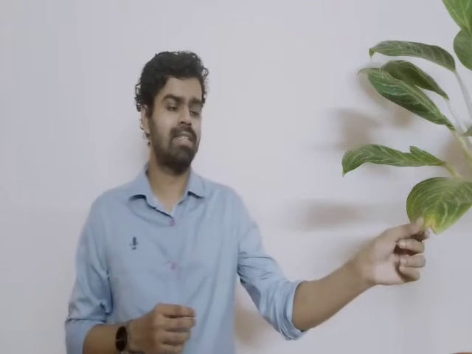Now, you guys can see a plant on the other side of the video. See, the healthy leaves are green in color, and the old leaf, which is about to fall, has a yellow variation of color. You know that whenever the leaves get old and are ready to fall down, their color changes from green to yellow in most of the plants.